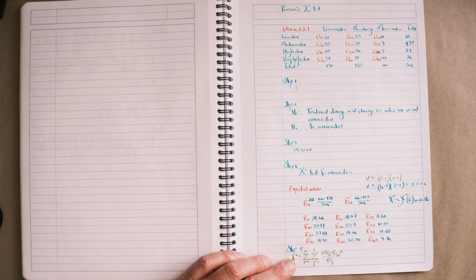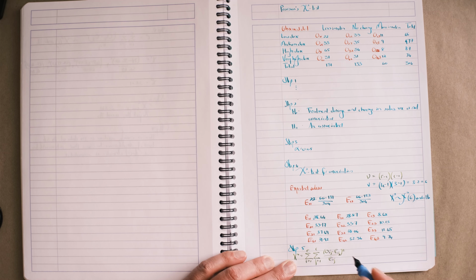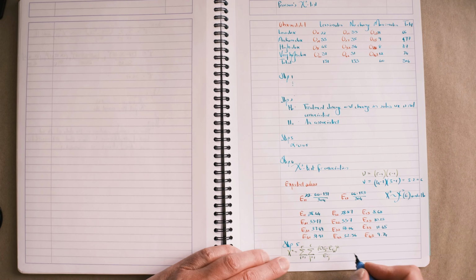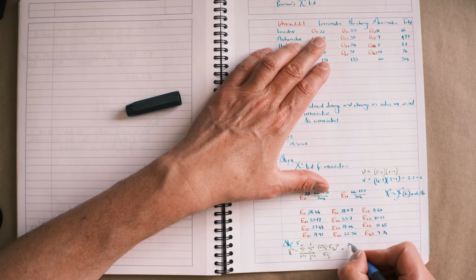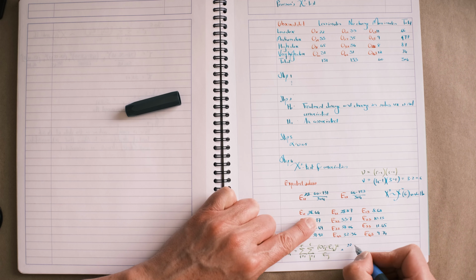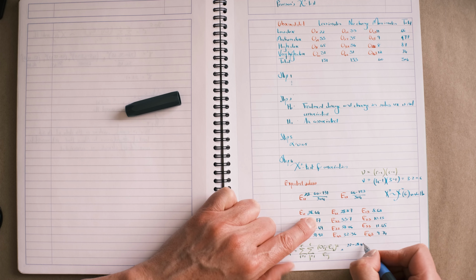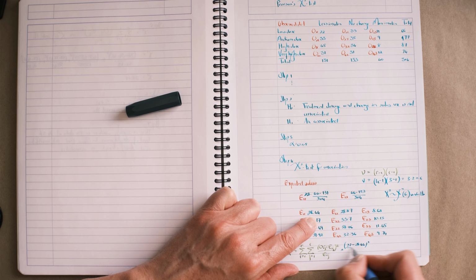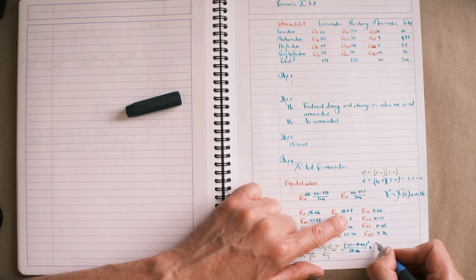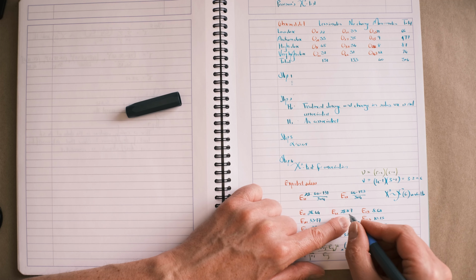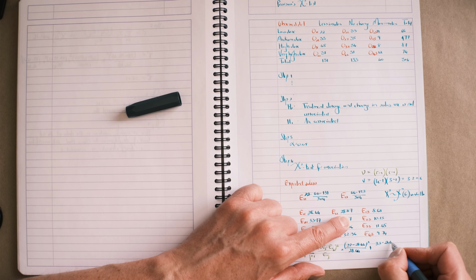So let me write that first one out. And so that's going to be the following. Let's start with the first one. I observed 22. What did I expect? Minus 28.44. I square that and I divide by that exact same expected, 28.44. I'm going to move on to the next one. I observe 33 minus I expect 28.87. I square that and I divide by what I expect, 28.87.